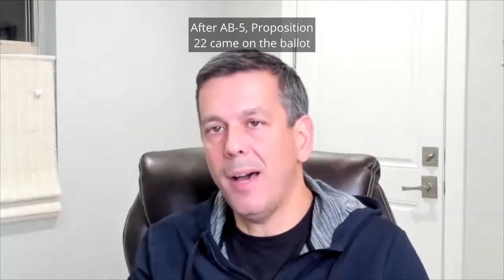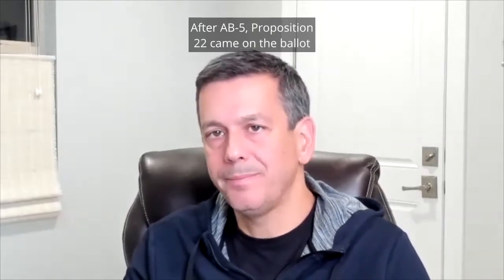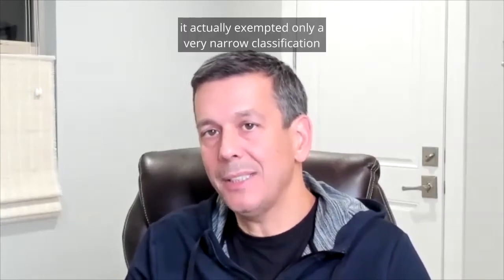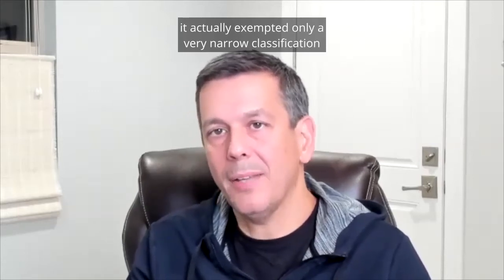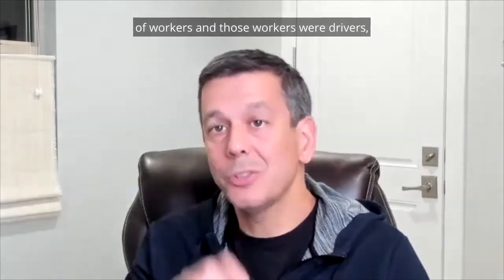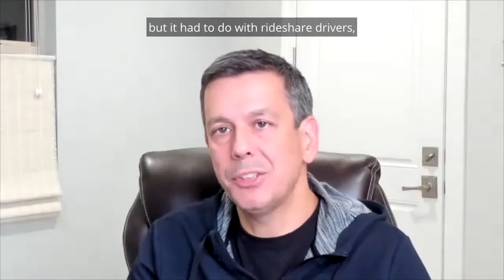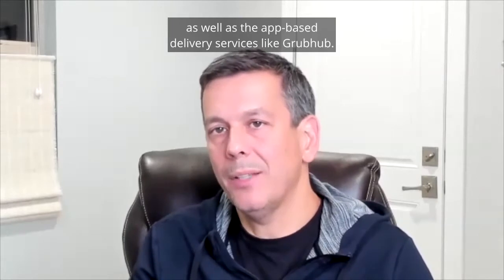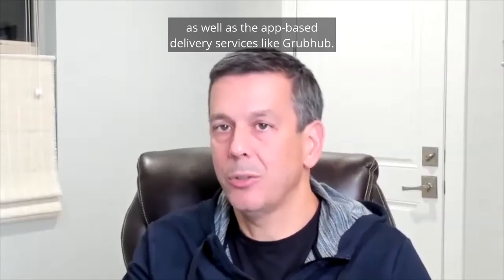After AB-5, Proposition 22 came on the ballot and was passed by voters in California. What that did was exempt only a very narrow classification of workers. Those workers were rideshare drivers, like the Uber and Lyft drivers, as well as app-based delivery services like Grubhub.